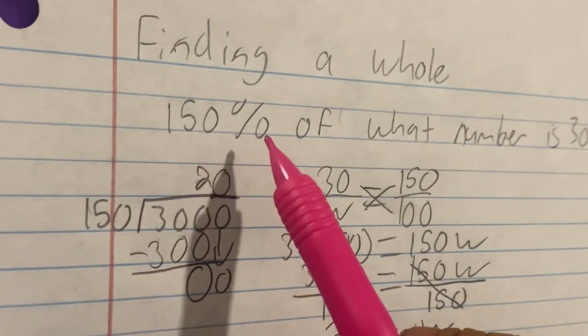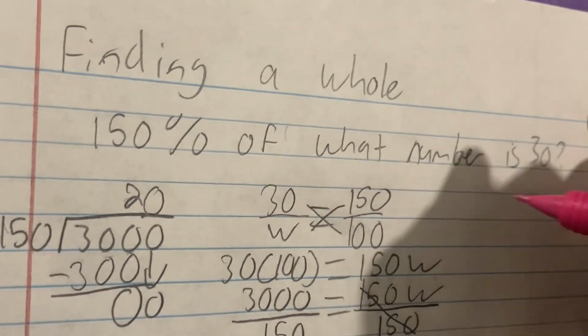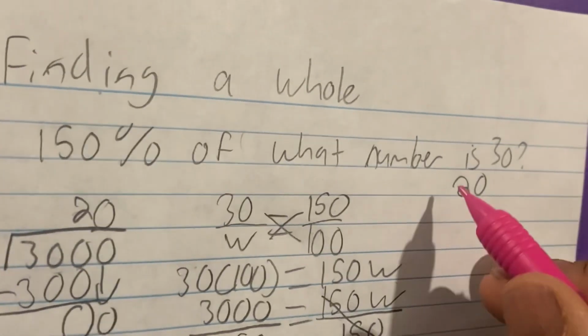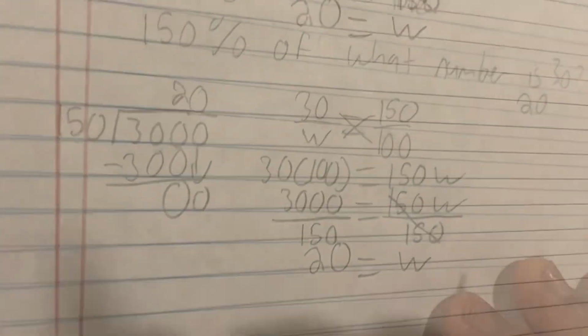So 150% of what number is 30? 20. So 150% of 20 is 30. Let's do another. For the second one, I'm also going to do a kind of tricky one.